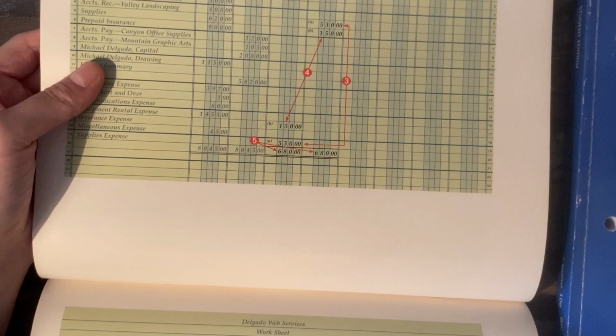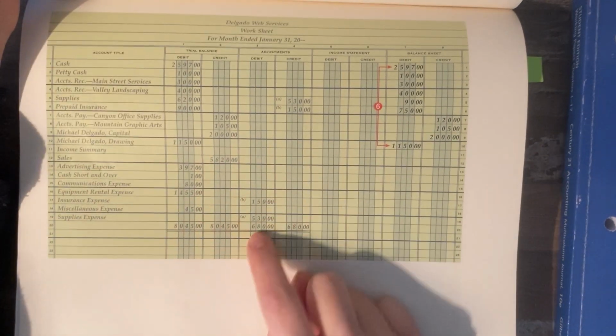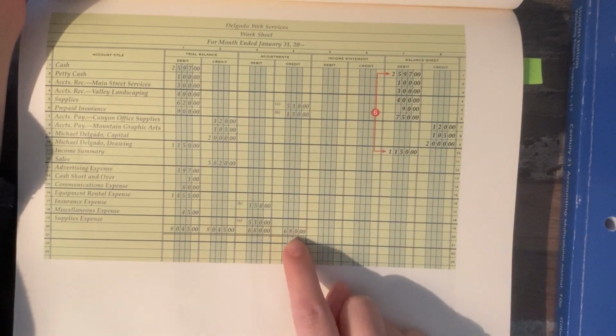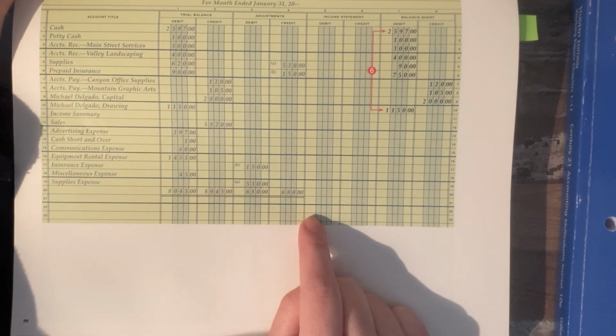So then we total and rule those columns, which they do for you. They added these two together, 680, added these two together, 680. They always need to equal. They ruled it, double ruled it.